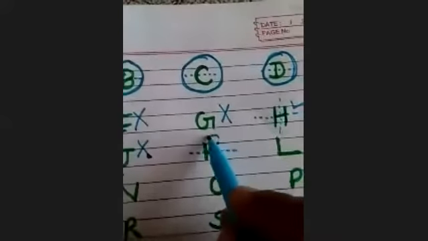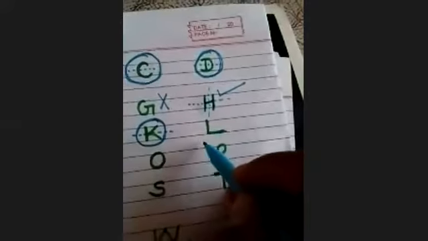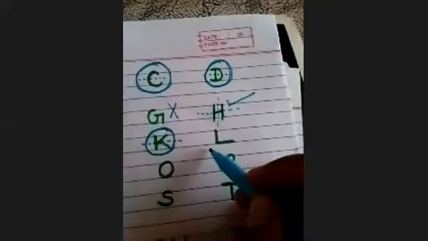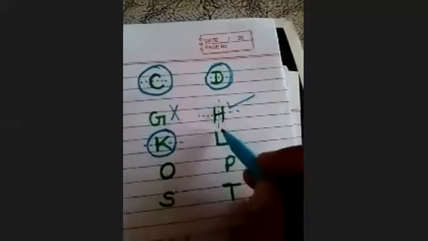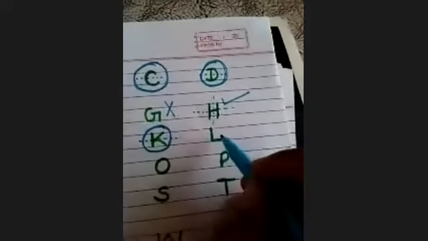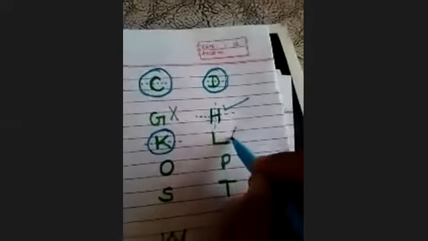So circle this letter. Yes. Next is letter L. Letter L has no line of symmetry. We'll cross it.